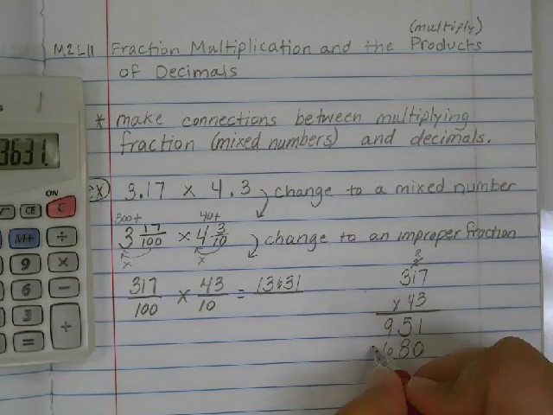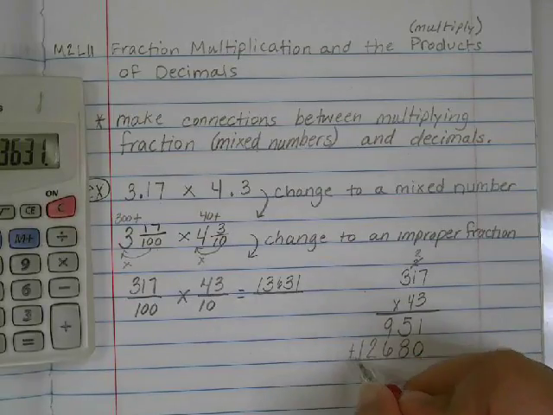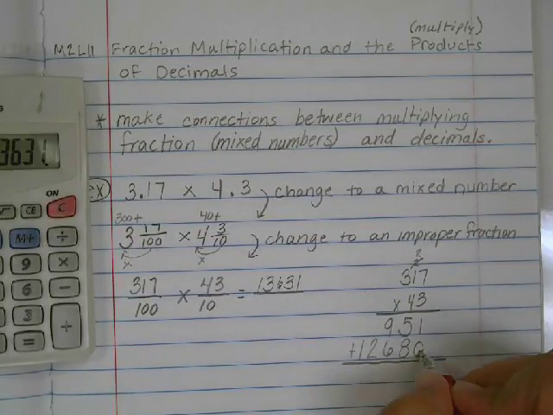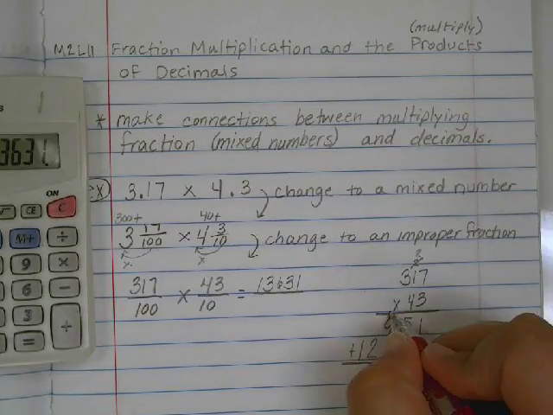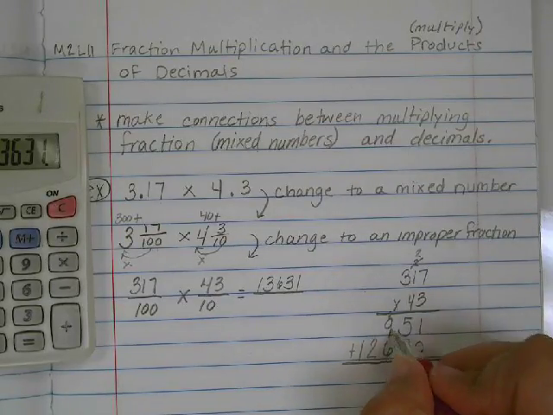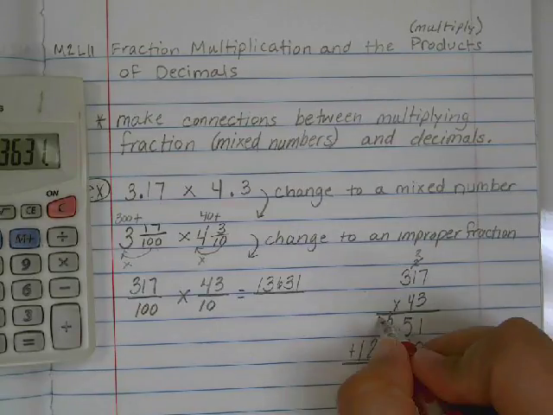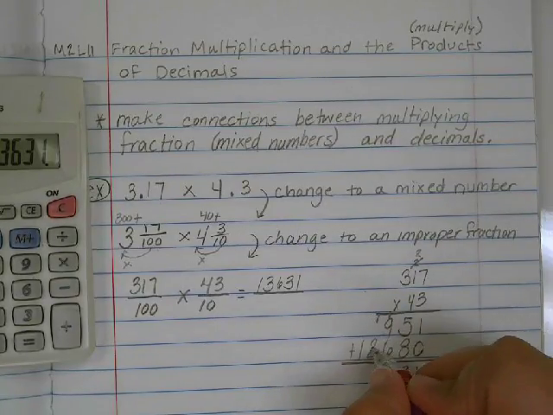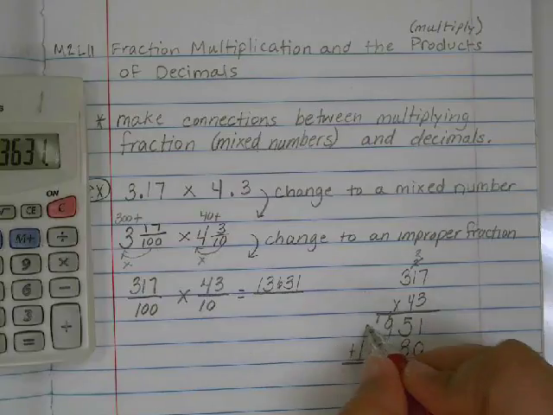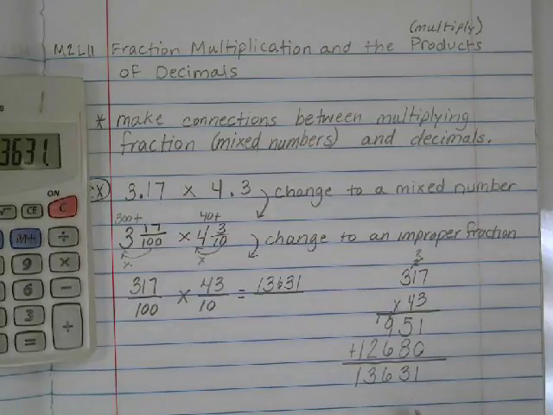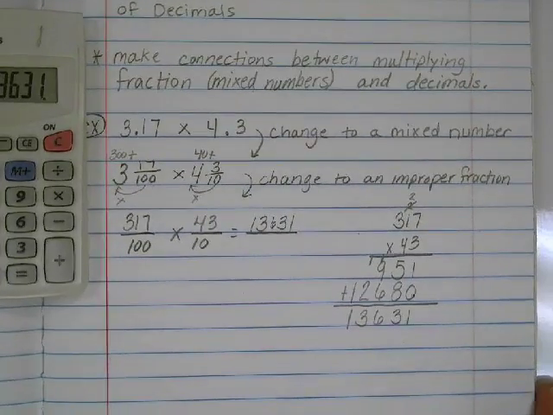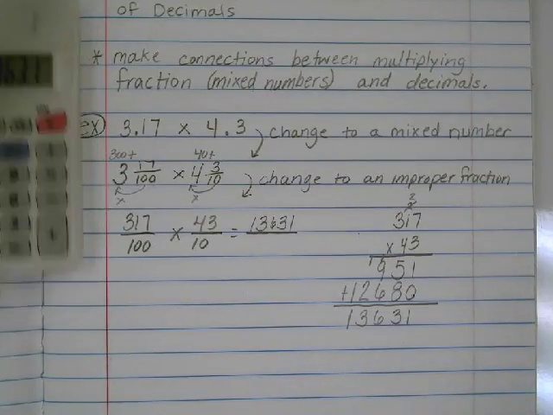And 4 times 3 is 12. I add all of this together. 1 plus 0 is 1. 5 plus 8 is 13. Regroup my 1. 1 plus 9 is 10. Plus 6 more is 16. Regroup my 1. 1 plus 2 is 3. And 1 plus nothing is 1. So again, you can see that I got the same answer as I did when I used my calculator.